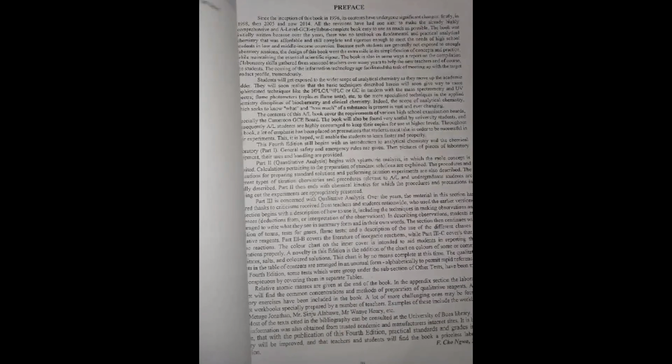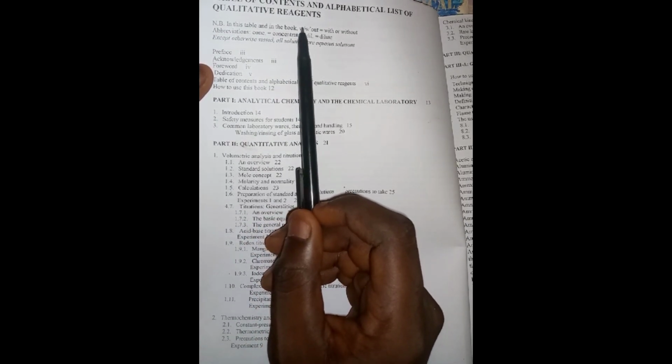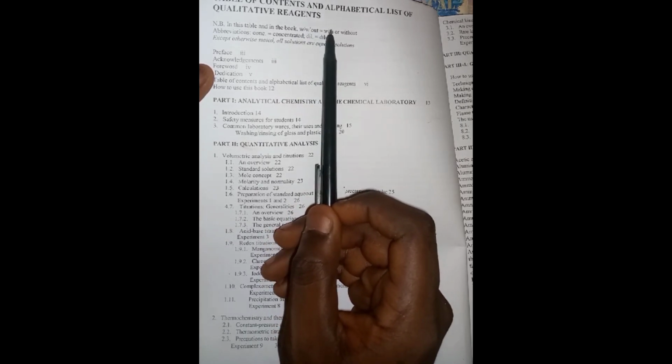So we are opening. I'm taking you to the content page, because it's very important. That's where most students always reach and they don't know what to do. So guys, this is the first one that we have, the table of contents. Now they've given me that NB, that in this table and in the book, this W prime out means what, with or without, right? Good. So you can take your time to read all of this. Then this is where the content starts. You have quantitative analysis, that's page 21. Then volumetric analysis, page 22, and so on and so forth, guys. So you just take your time to go through all this.